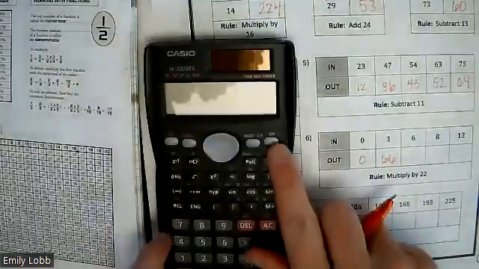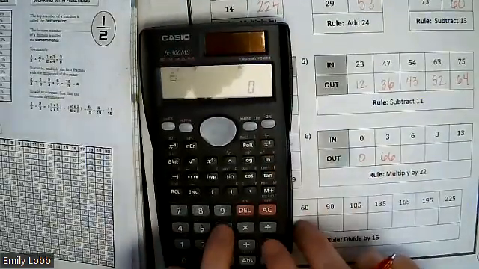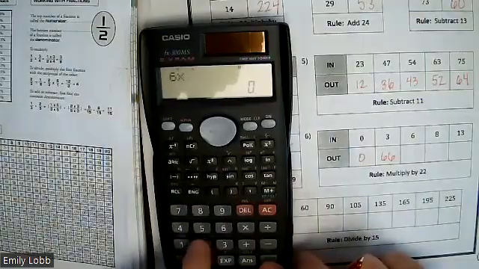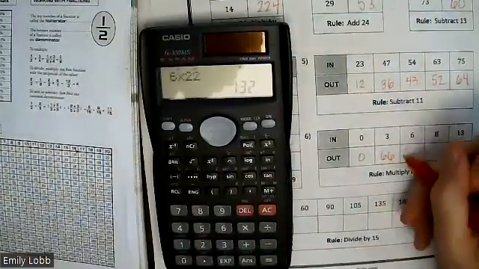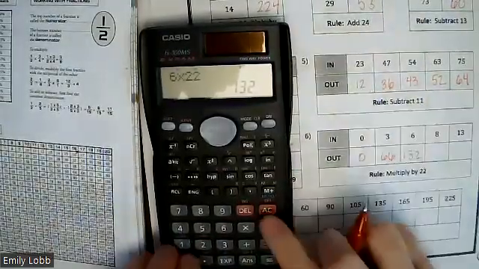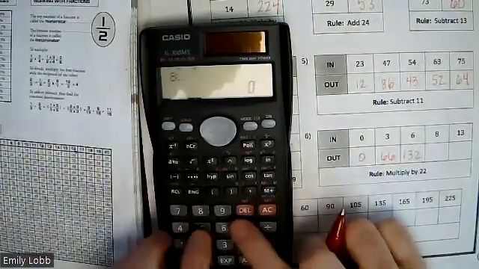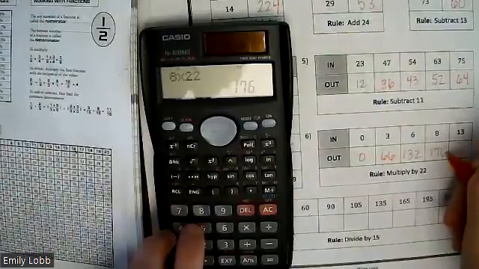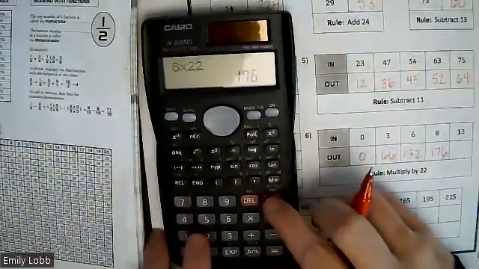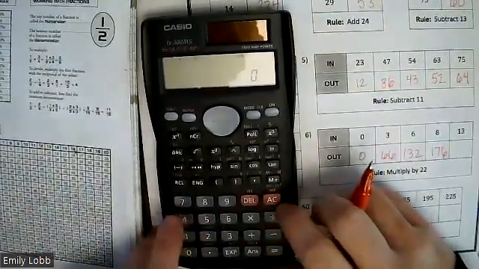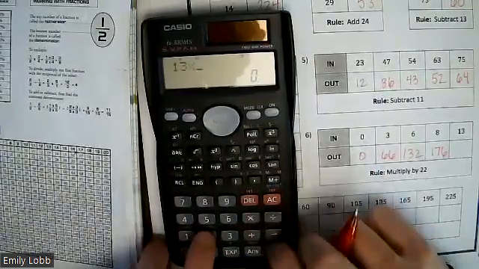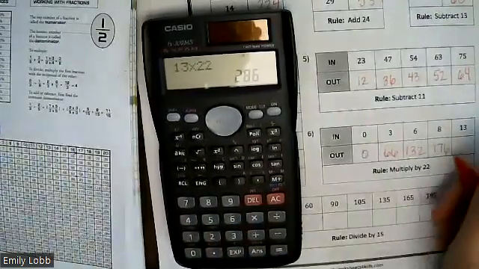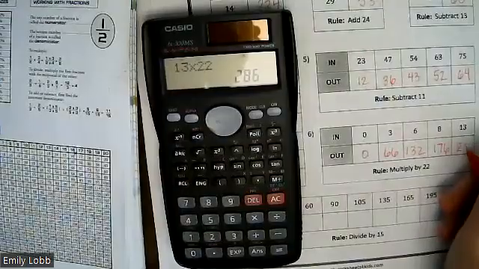That's most agreeable. You can say 6 times 22, 132. Clear. 8 times 22, 176. Clear. And 13 times 22 is 286.